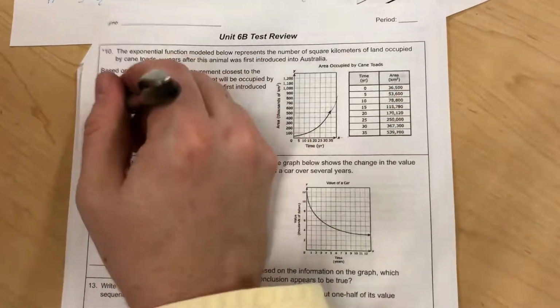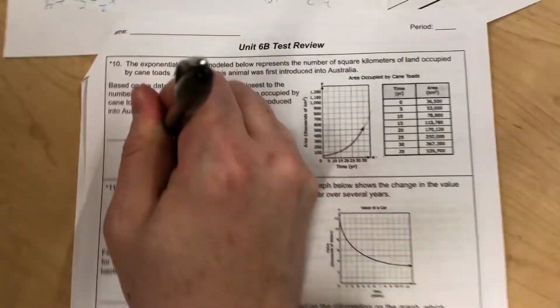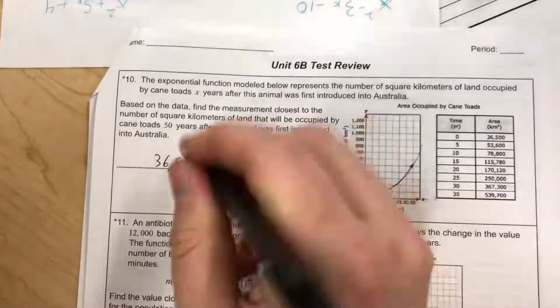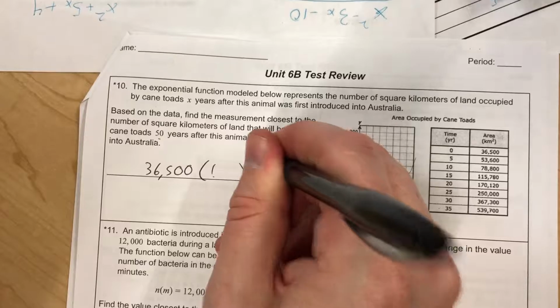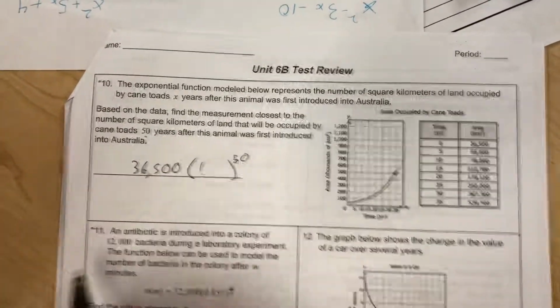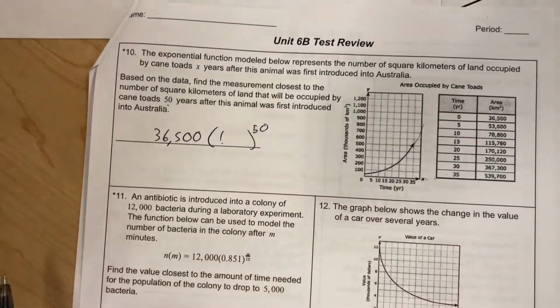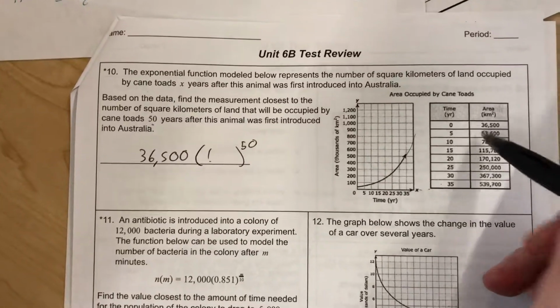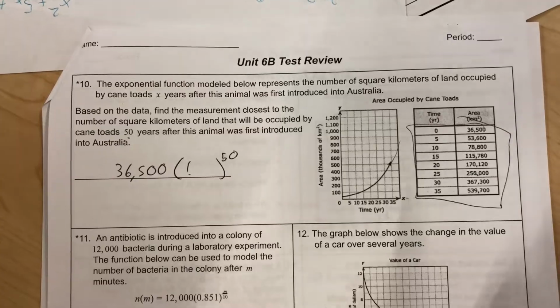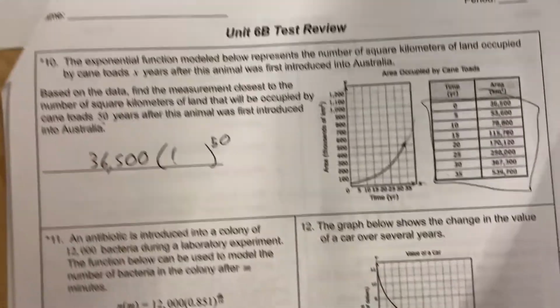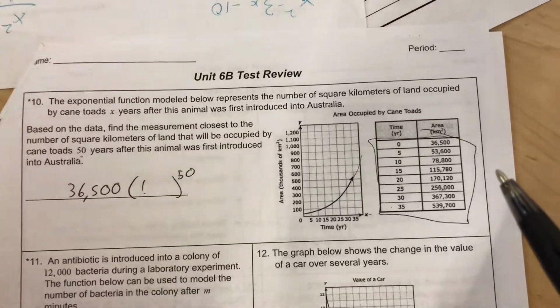So what you're going to need to do is 36,500 times 1 point whatever my percent growth is, raised to the 50th power. And that'll give you how much they're occupying based on that, okay? You can go back and do lists and spreadsheets with this. The answer is going to be on the Google Classroom. You can check the key. Just make sure you understand how to get that answer.